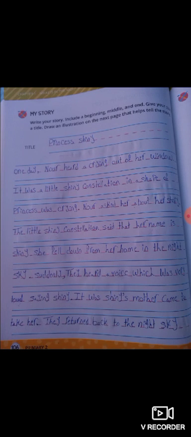One day, Noor heard crying outside her window. It was the little shiny constellation in the shape of a princess, and she was crying. Noor asked to hear her story. The little shiny constellation said that her name is Shiny. She fell down from her home in the night sky. Suddenly, they heard a very loud voice saying, Shiny!